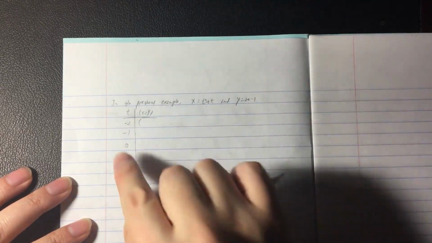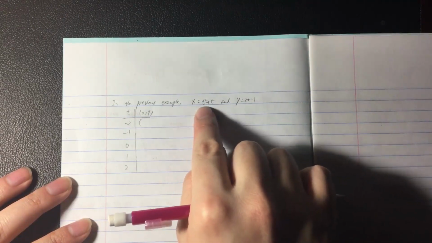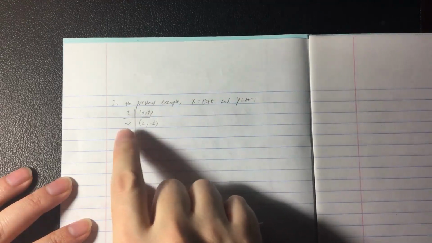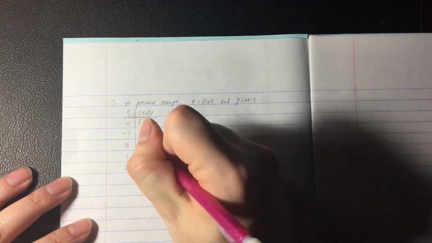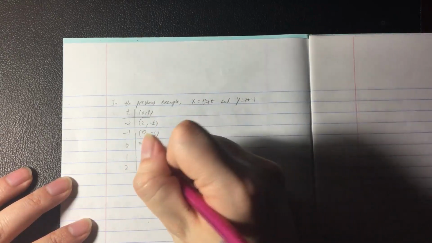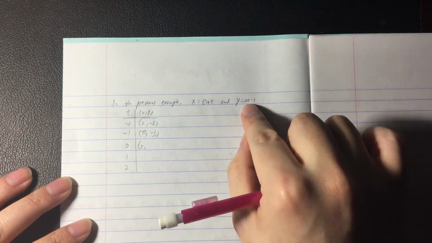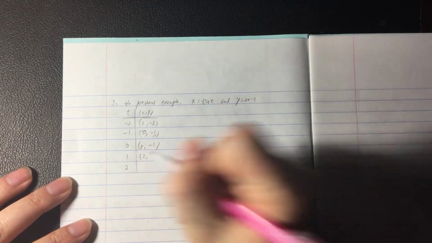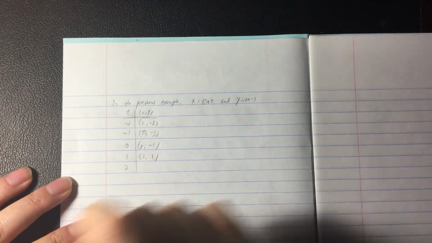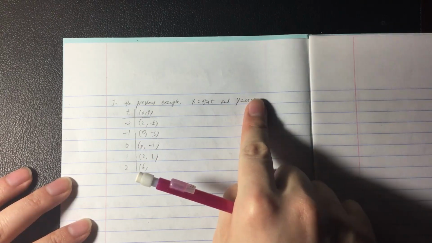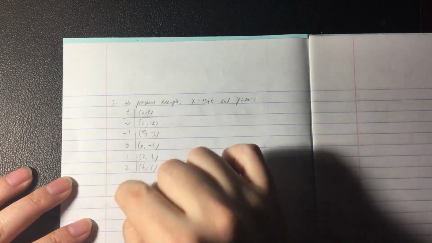When t is -2, we plug -2 in and find x is 2. For y, 2 times -2 minus 1, I get -5. When t is -1, x is 0, and y is -3. If I plug in 0, I get x is 0 and y is -1. When I plug in 1, I get x is 2 and y is 1. When I plug in 2, 2 squared plus 2 is 6, and 2 times 2 minus 1 is 3. So for each t value, we have a point.